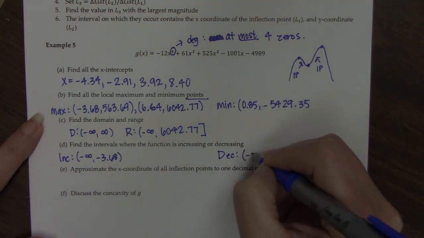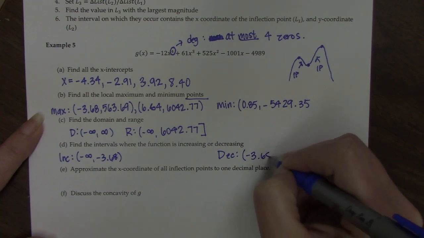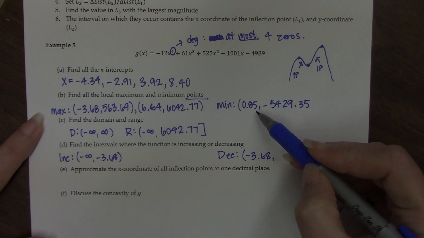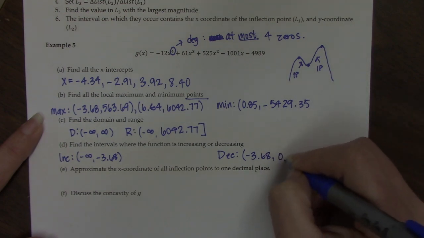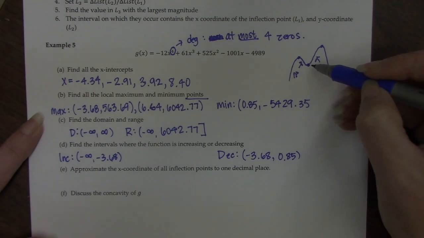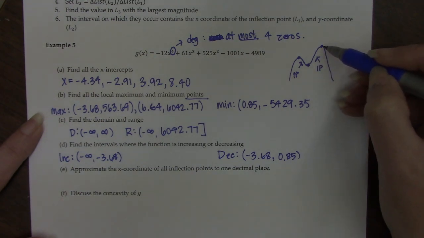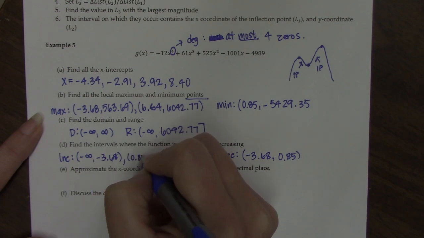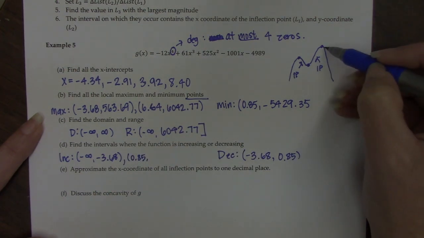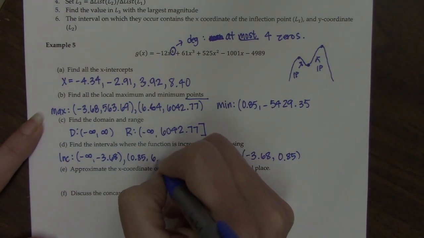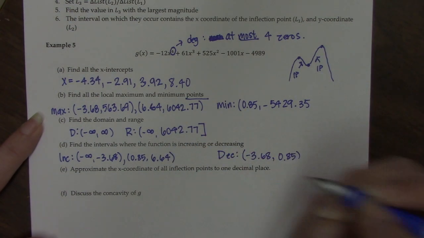So I'm going to pick it up with negative 3.68, and the x coordinate of that point is my minimum right here of 0.85. Then at 0.85, it increases until it gets to this turning point. So at 0.85, we increase all the way to this x value, which was our second maximum of 6.64.